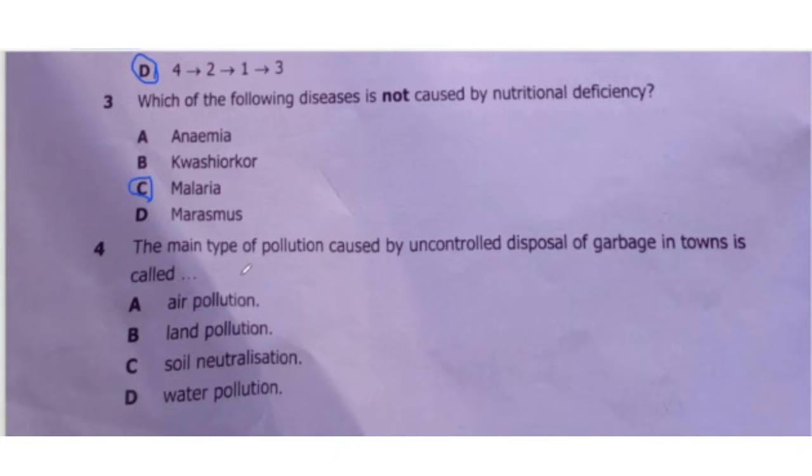Okay, so we go to question number 4. Question number 4 is the main type of pollution caused by uncontrolled disposal of garbage in town is called. So that one is going to be B, which is land pollution. Land pollution is caused by uncontrolled disposal of garbage.